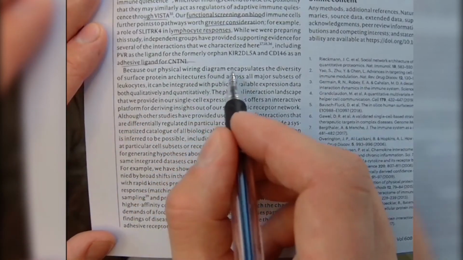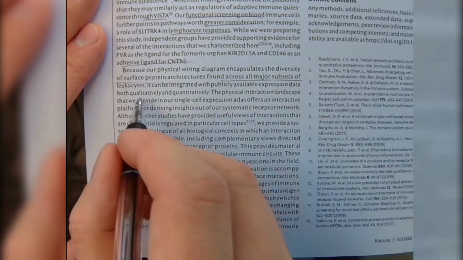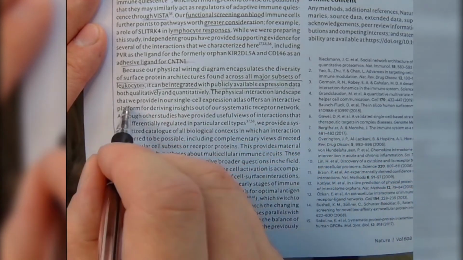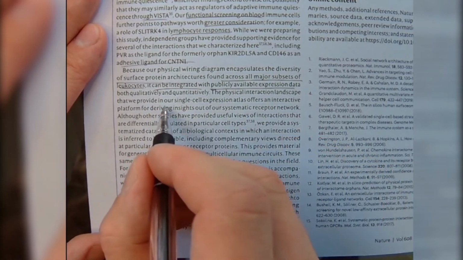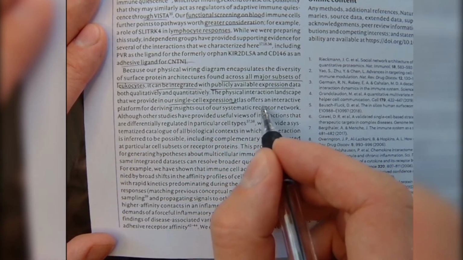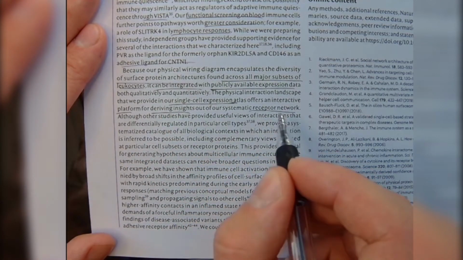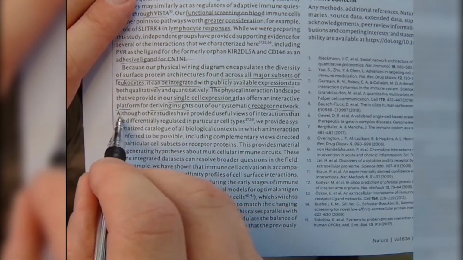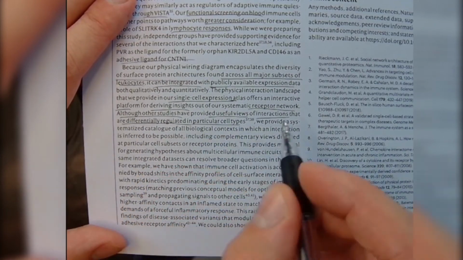Because our physical wiring diagram encapsulates the diversity of surface protein architectures found across all major subsets of leukocytes, it can be integrated with publicly available expression data both qualitatively and quantitatively. The physical interaction landscape that we provide in our single-cell expression atlas offers an interactive platform for deriving insights out of our systemic receptor network, which probably means that this dataset could hold further answers that just need to be explored.